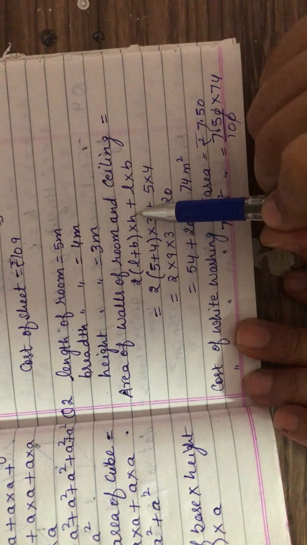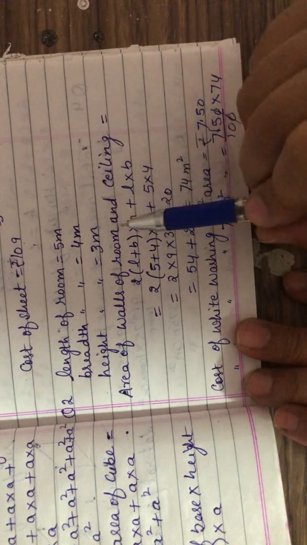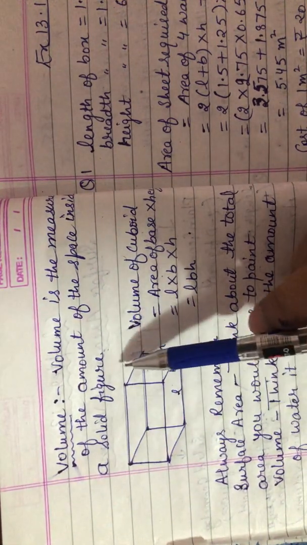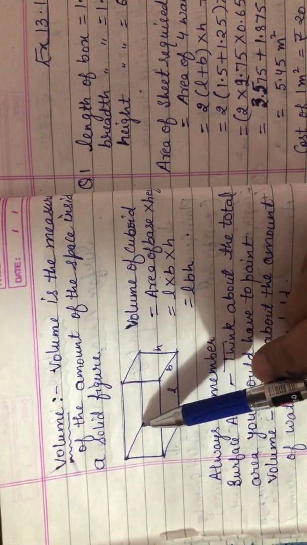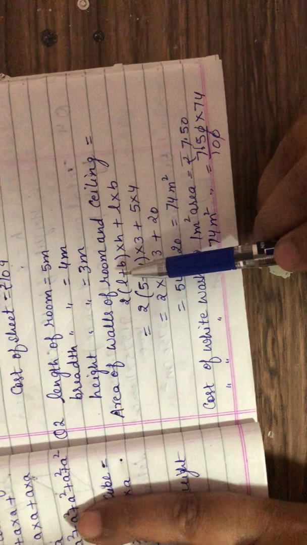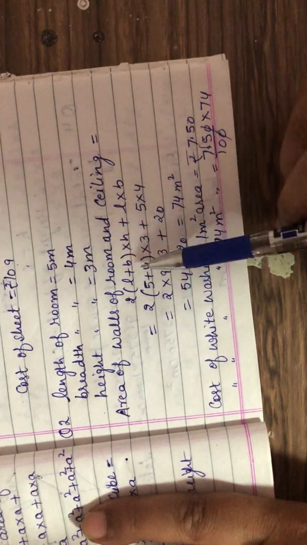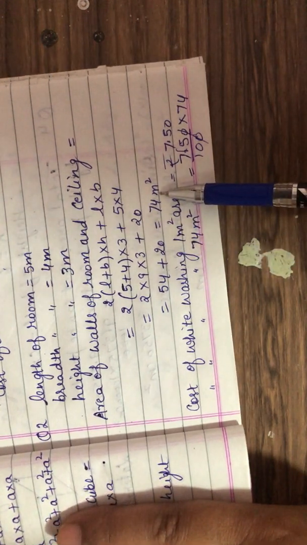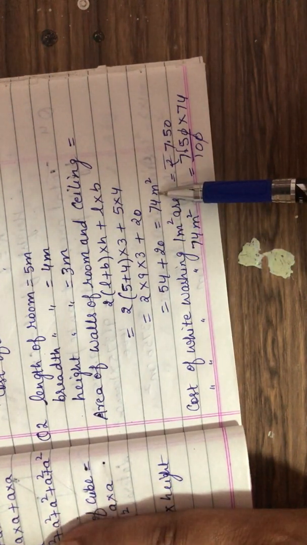So 2 into (L plus B) into H plus ceiling. Again you can see the top face of the cuboidal room is a rectangle having length and breadth as dimensions, L into B. Right, now put the value of L, B, H: 5, 4, 3. After putting the value we get area of 4 walls and ceiling as 74 meter square.